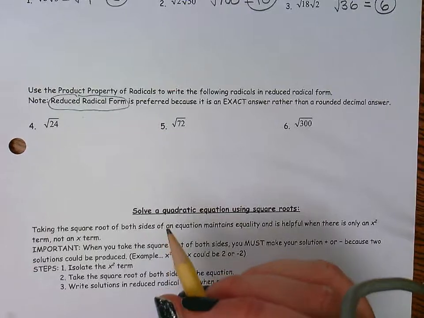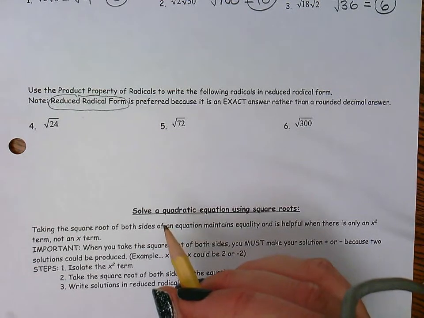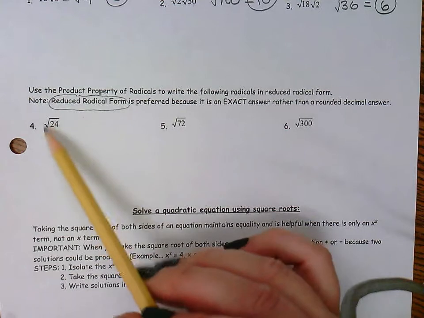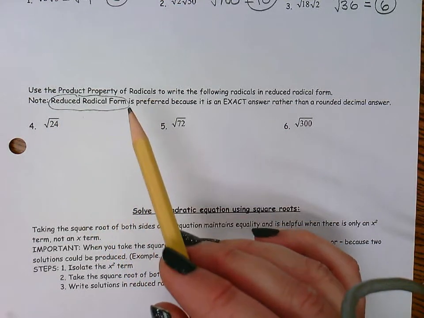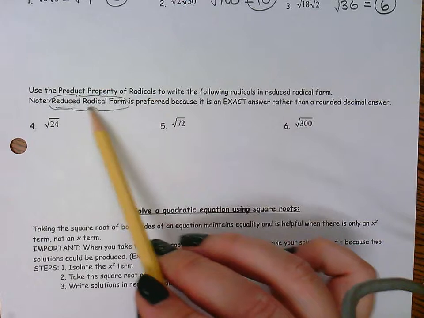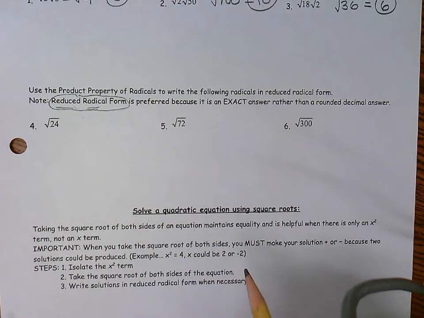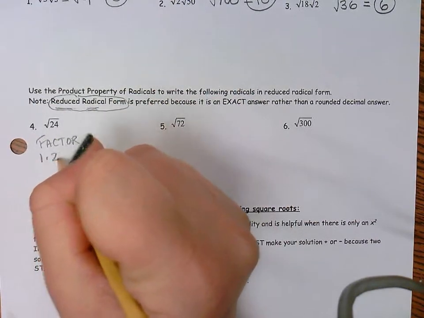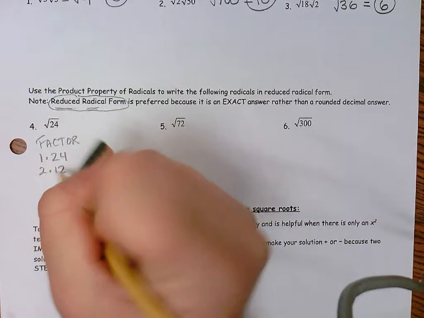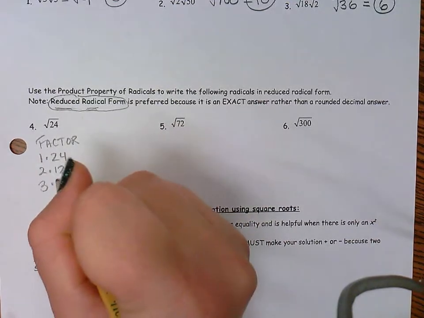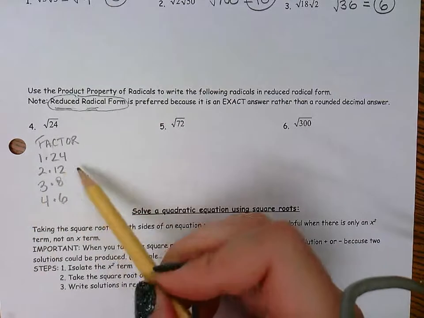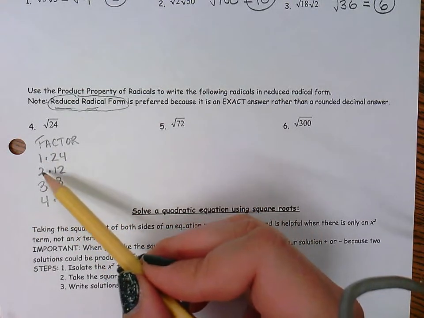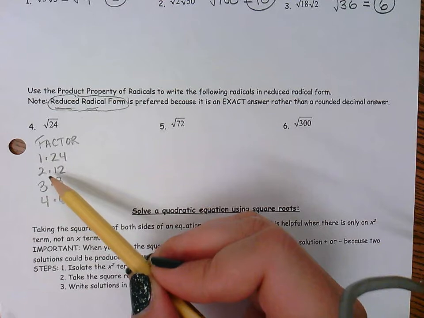So when you're doing these strategies like quadratic formula or completing the square or square roots, if you get to the square root of 24, great, you did the steps correctly. I'd like you to try to take it one step further using the reduced radical form. So the square root of 24 has a perfect square that is a factor. So what is a factor? A factor is something like 1 times 24, 2 times 12, 3 times 8, or 4 times 6. Those are all the factors, so they're integer multipliers that when you multiply them together, you'd get 24.